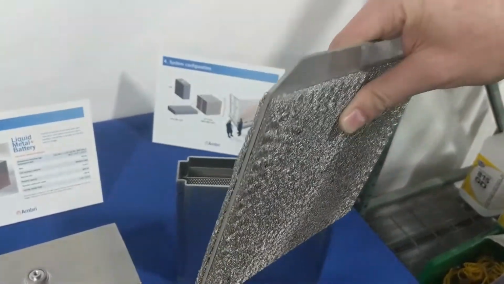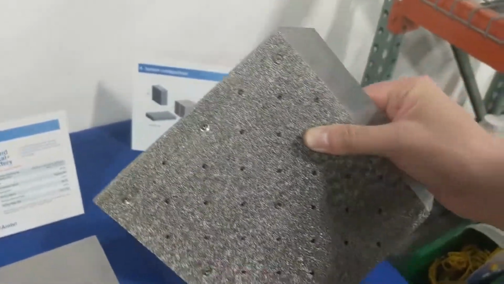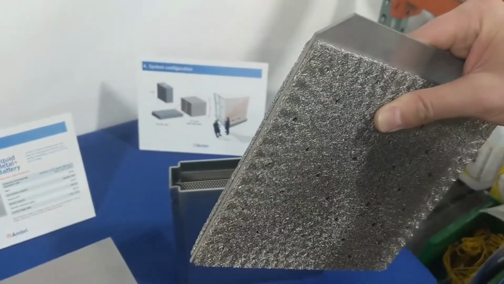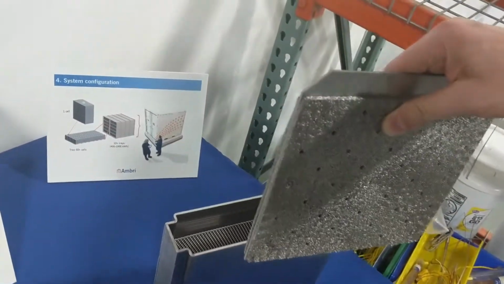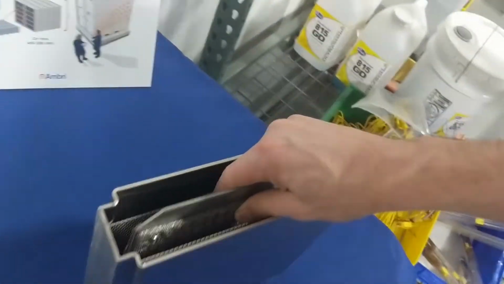Similar to water soaking into a sponge, the liquid calcium alloy wets into a metal structure like this, allowing it to hold it in place during the operation of the cell. It's really quite an innovative kind of design element to our cells. And that negative current collector is placed inside of the cells, as you can see here.